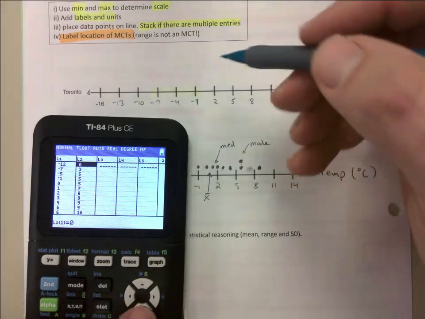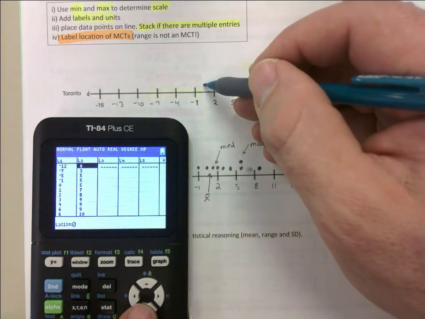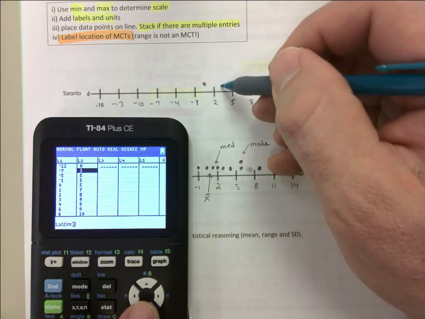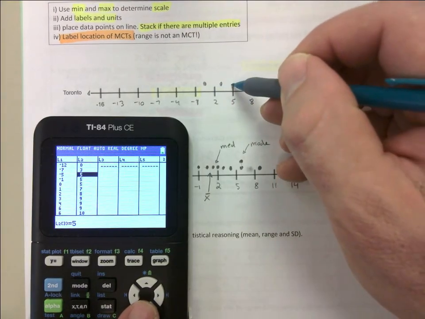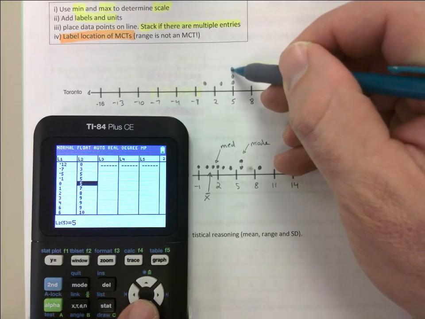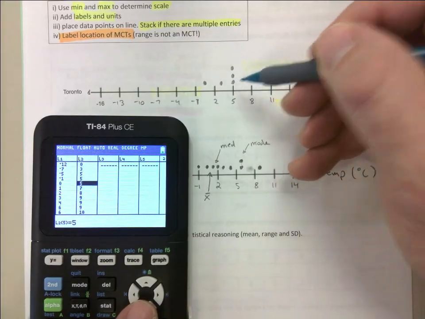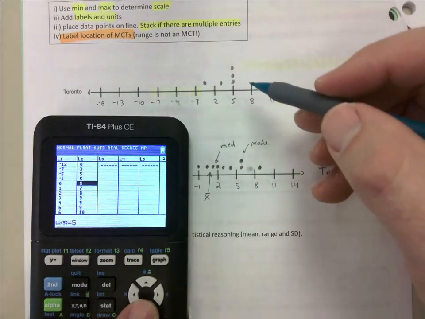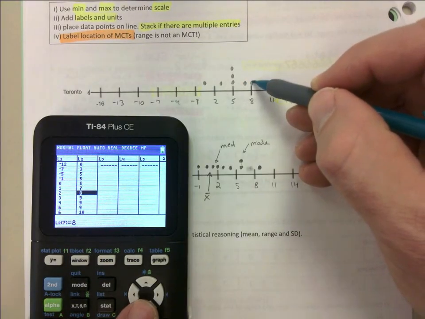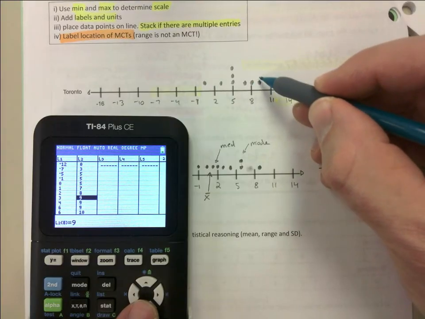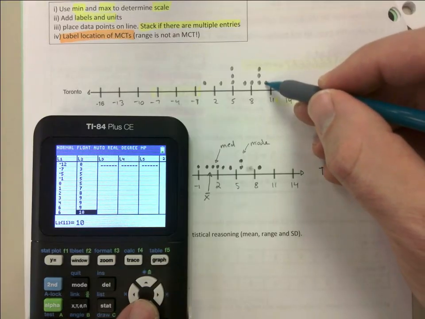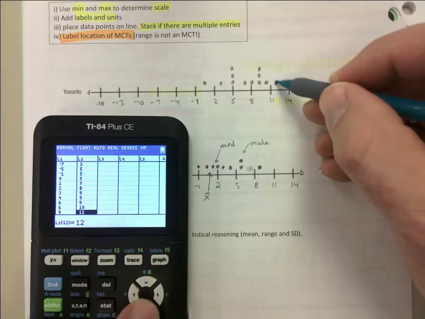And I start at 0. Look at that, Toronto. You get as low as 0. 3, 5, 5. This one is easy for me to catch. Like if I don't see 3 stacked, for example, that would be easy to catch in this case. 7, 8. There's 3 9s, 10, and 12.